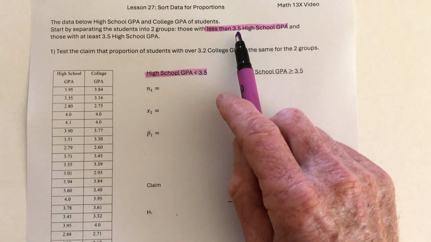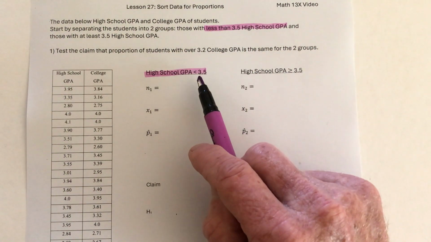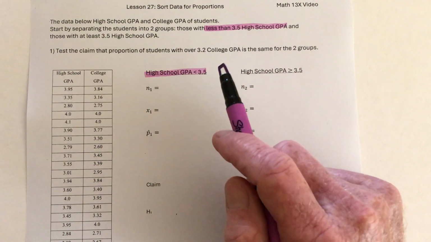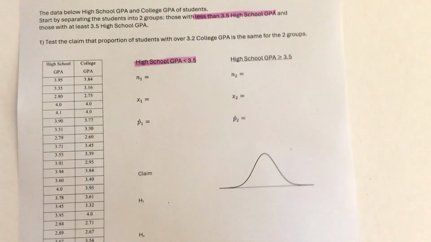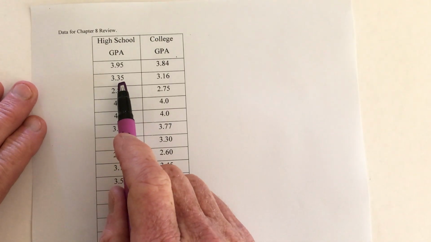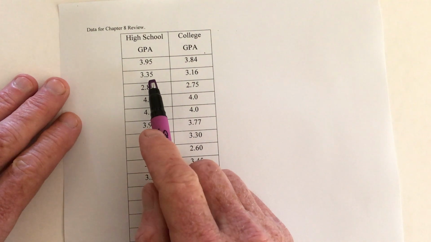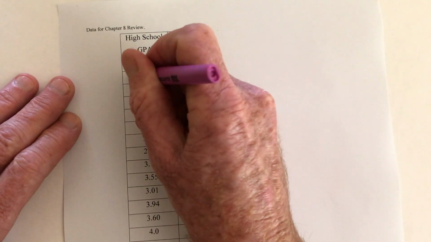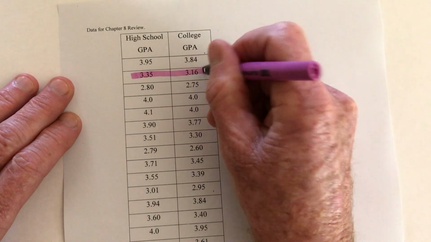So if it's less than a 3.5, so that does not include 3.5, but anything lower than a 3.5, highlight them purple. So for example, this person, that's less than 3.5, so they're going to be highlighted purple, and I'm going to highlight them all the way across.